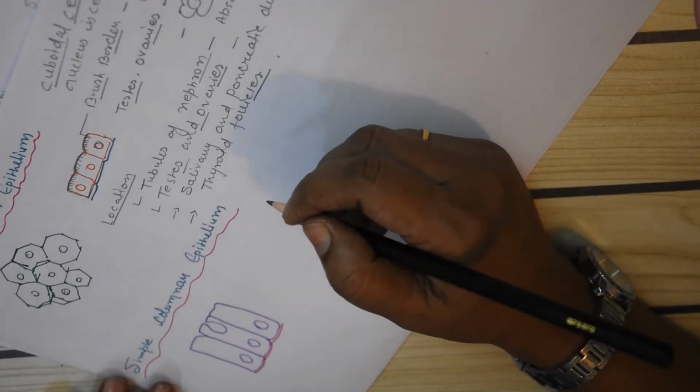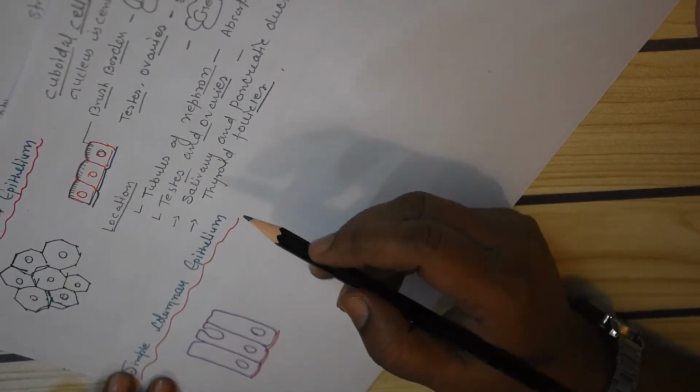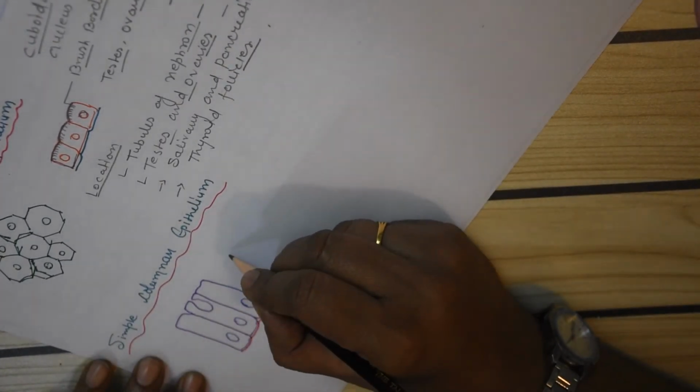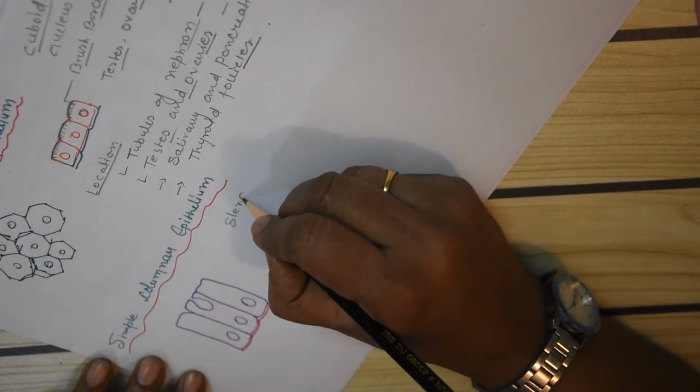Now the next type, that is the simple columnar epithelium. In simple columnar epithelium, you can see here that the cells are elongated or slender shaped.